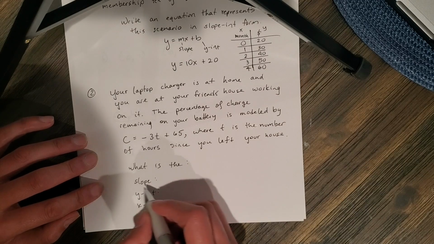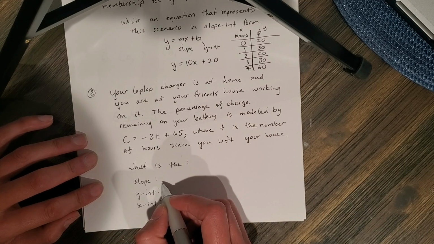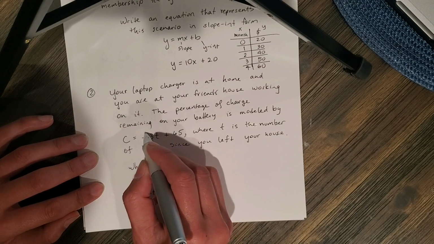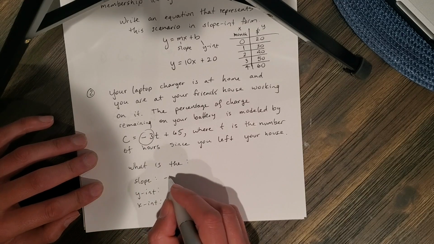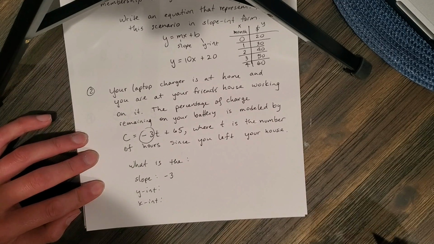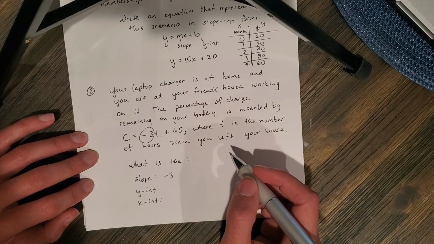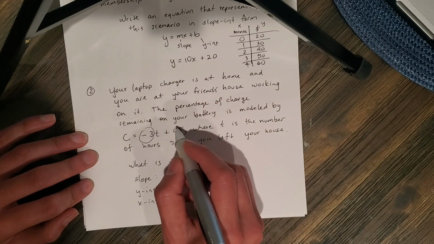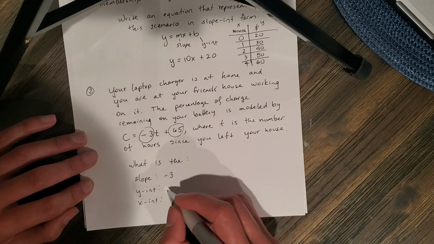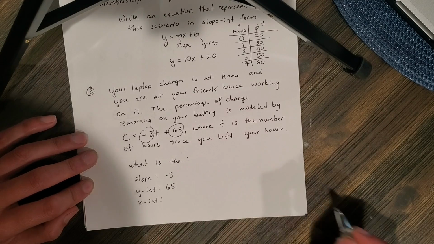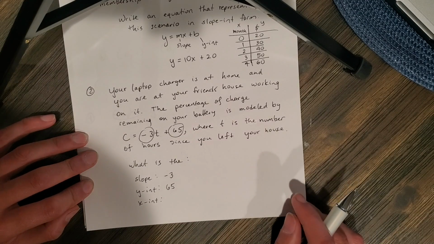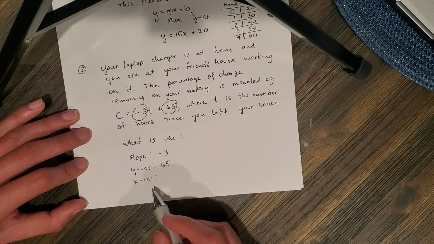Okay? So what is the slope? Well, the slope here is this amount, the negative 3. What is the y-intercept? Well, the y-intercept is your starting amount, the starting amount of charge or percentage that you had when you left your house. Now the x-intercept, this is interesting here.